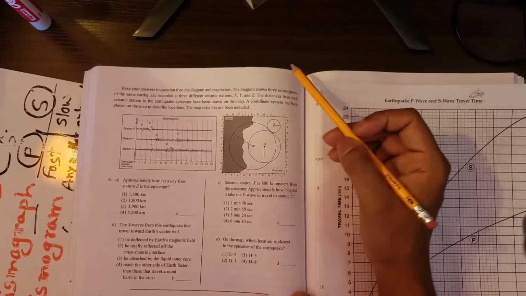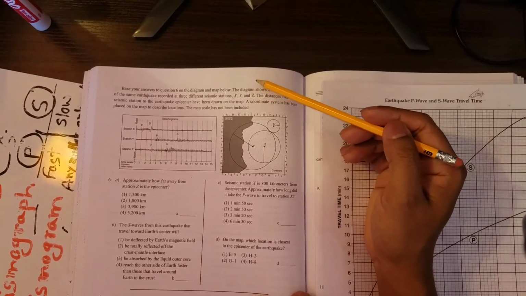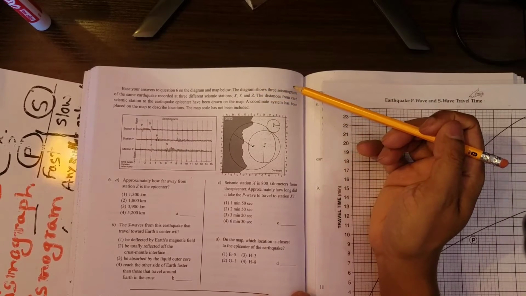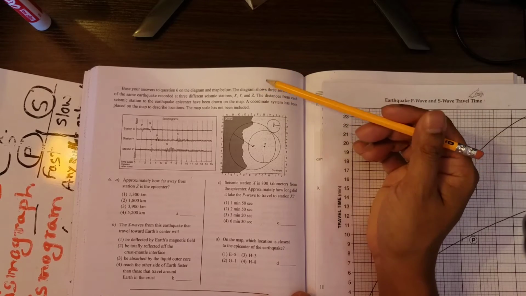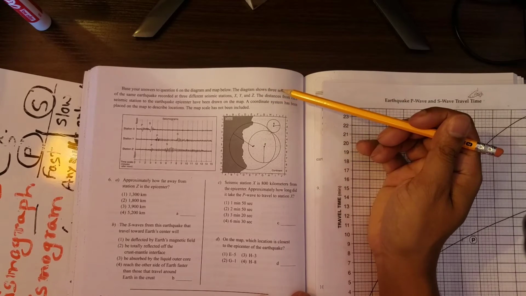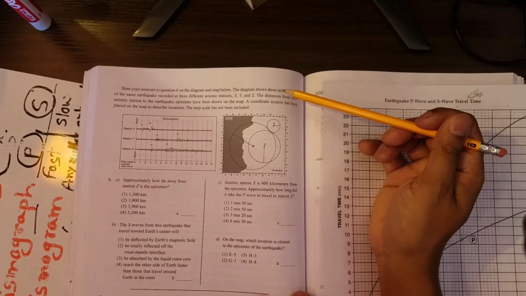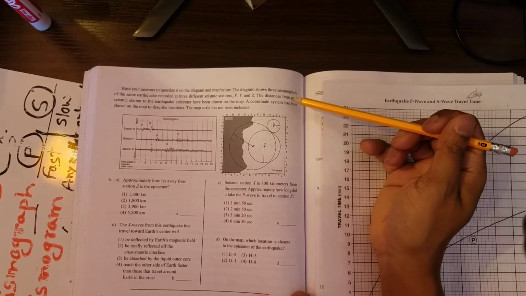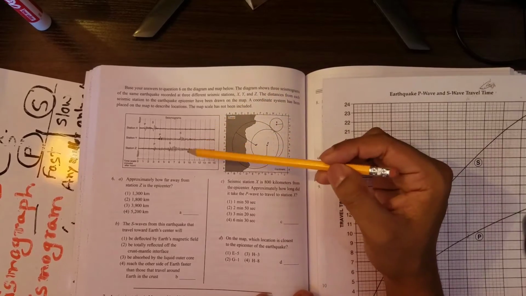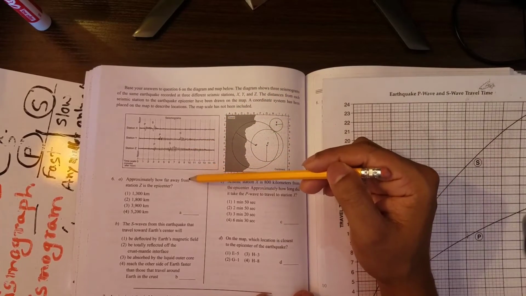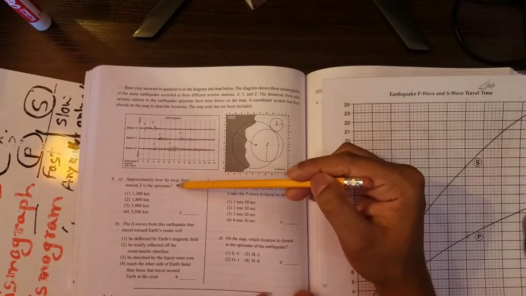Base your answers to question 6 on the diagram and map below. The diagram shows 3 seismograms of the same earthquake recorded at 3 different seismic stations X, Y, and Z. The distance from each seismic station to the earthquake epicenter has been drawn on the map. A coordinate system has been placed on the map to describe location. The map scale has not been included. Alright, so number 6. Approximately how far away from station Z is the epicenter?